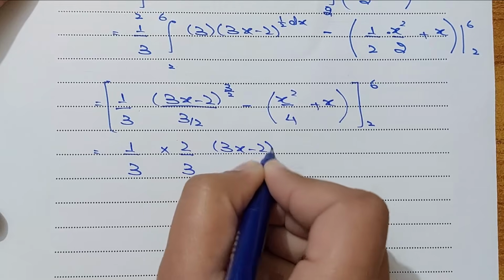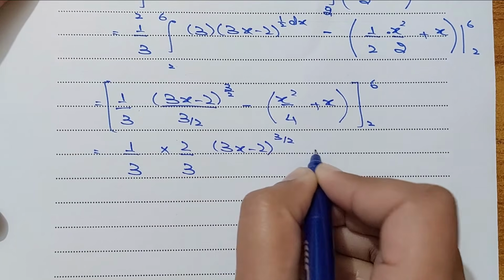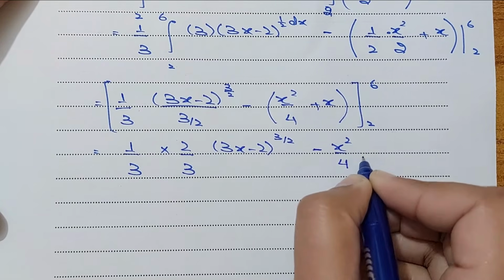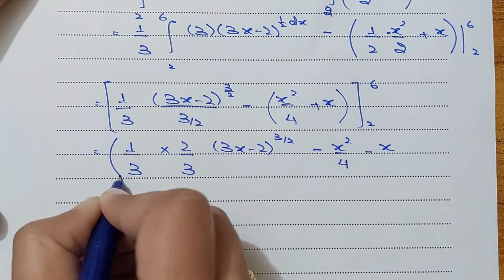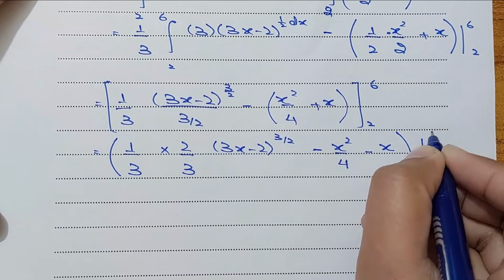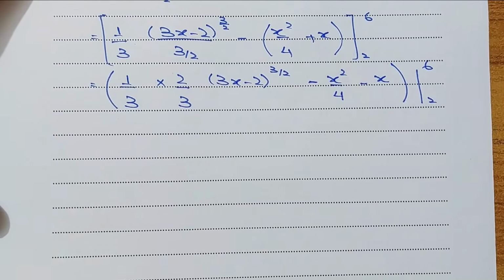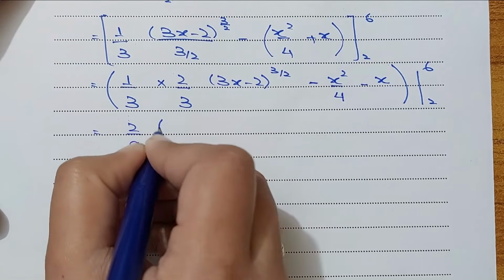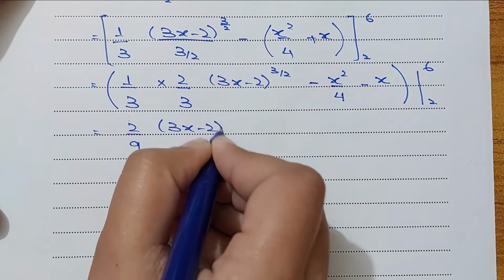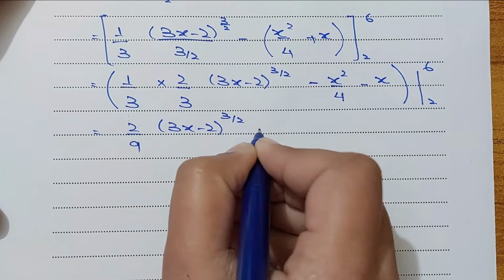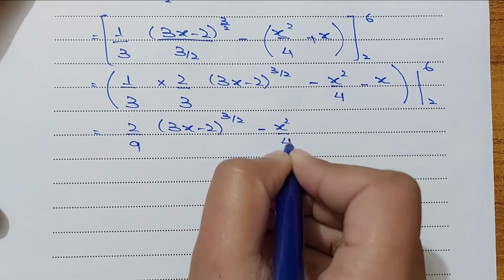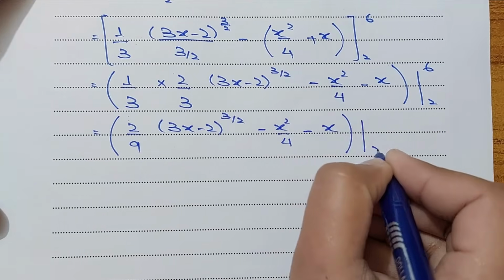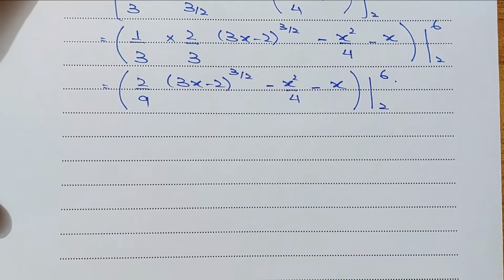So (3x minus 2) power 3 by 2 minus x square by 4, and minus x, from 2 to 6. Okay, we have 2 by 9, (3x minus 2) power 3 by 2 minus x square by 4 minus x, this is 2 to 6, right?